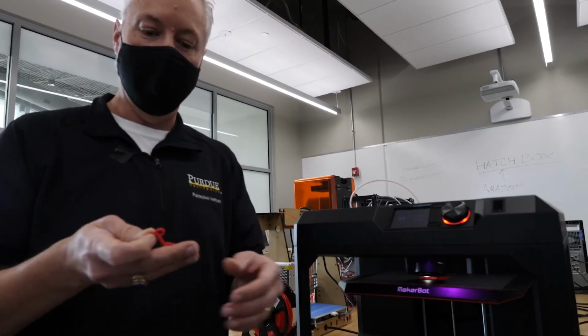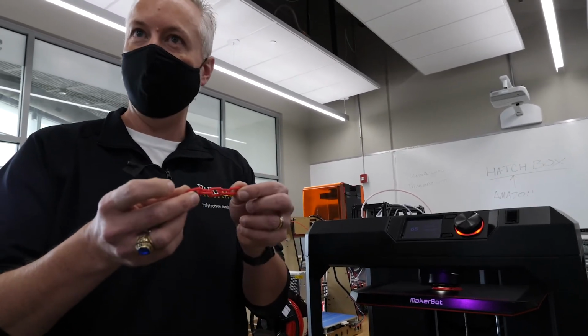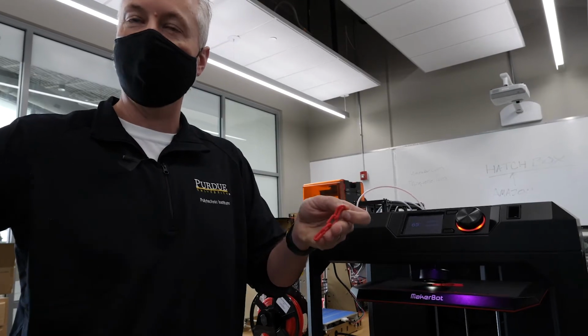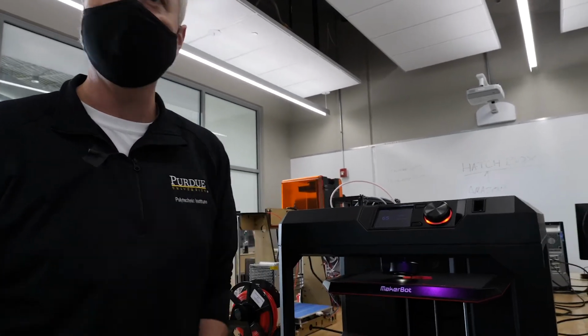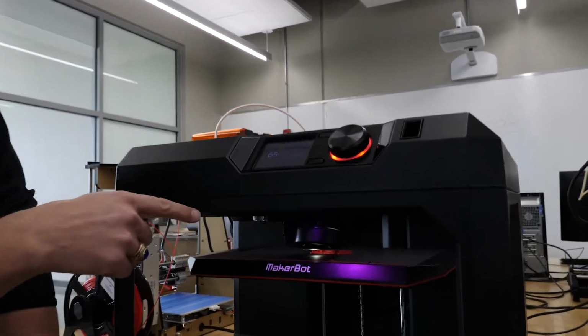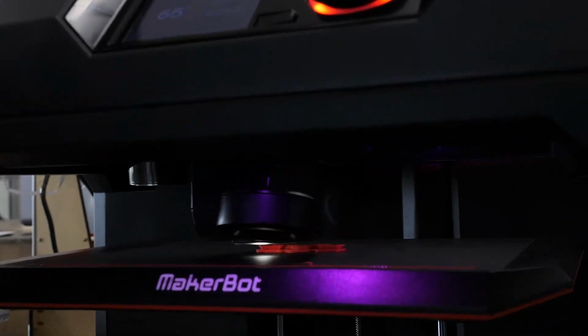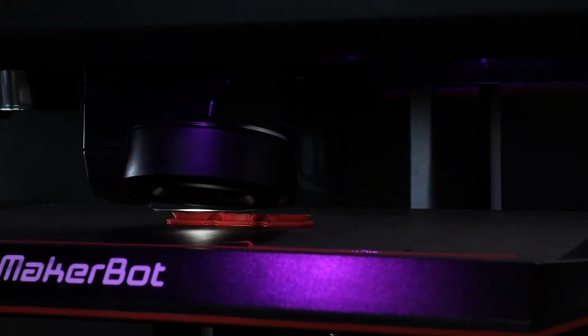If I wanted to make a longer chain, I would just have to duplicate this over and over again and stretch it further out, and I can make a longer chain. But you can see it laying one layer on top of another as it's building up that model.